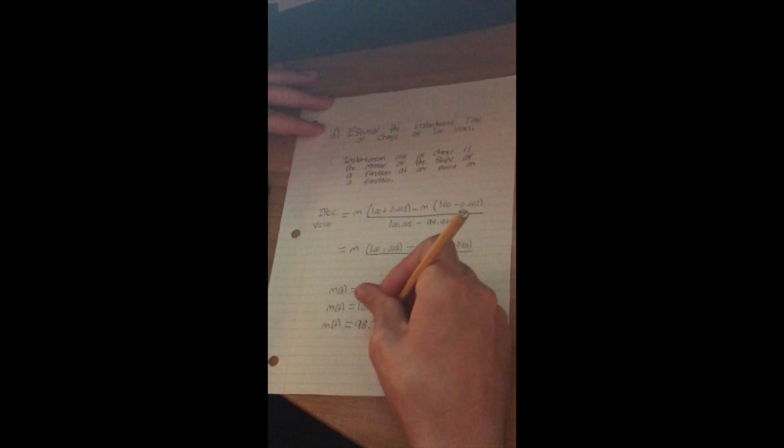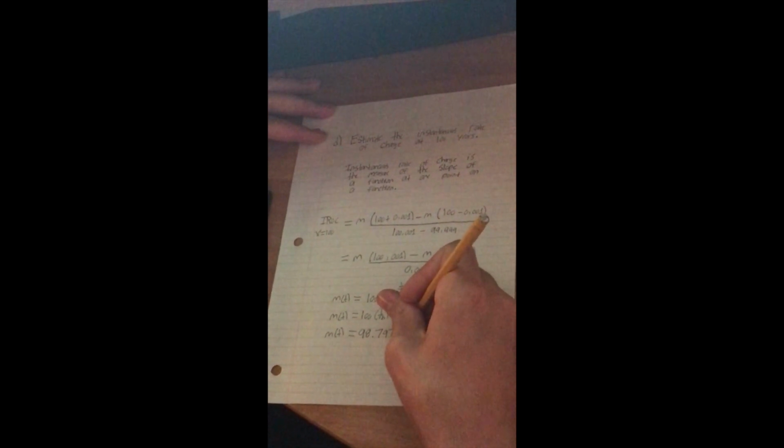So m of t is going to equal 100 times (1/2) to the power of 100.001 over 5,730. So we get 98.79759433.